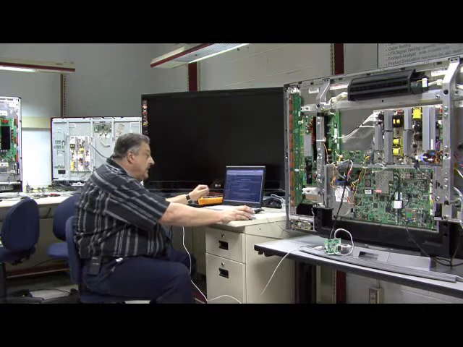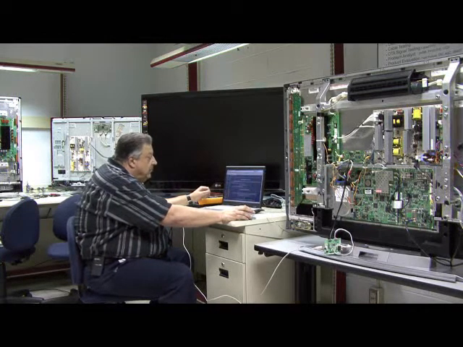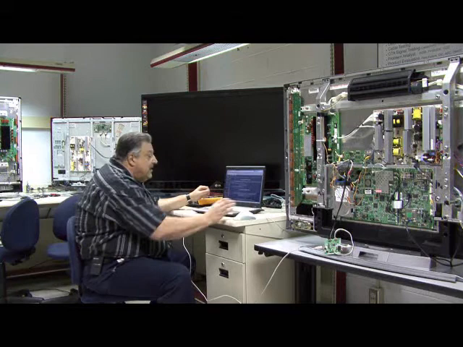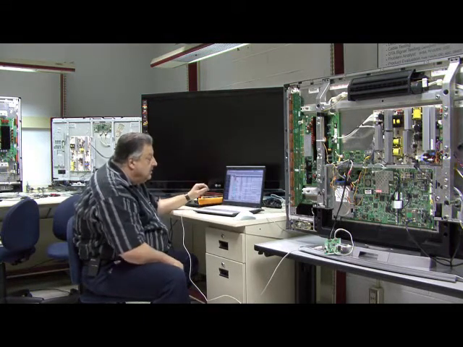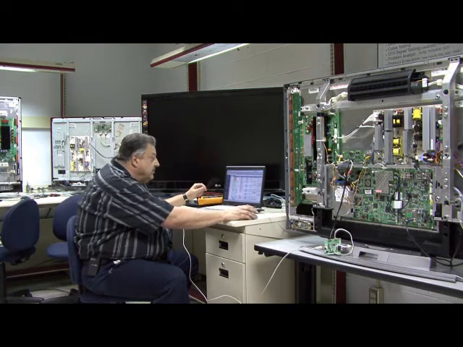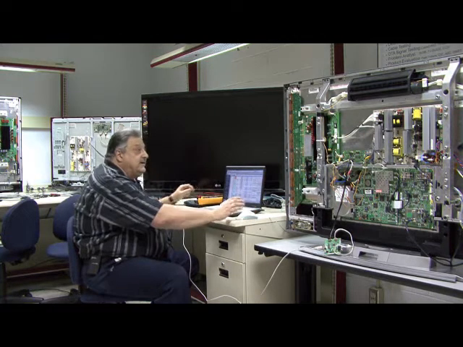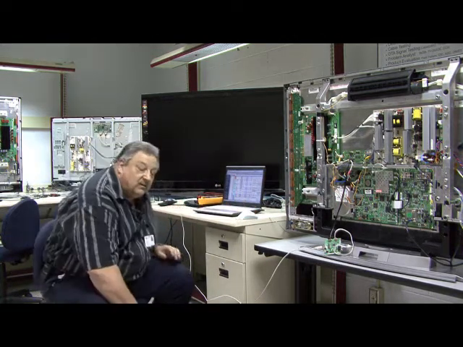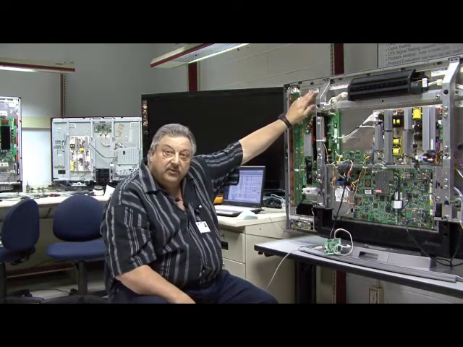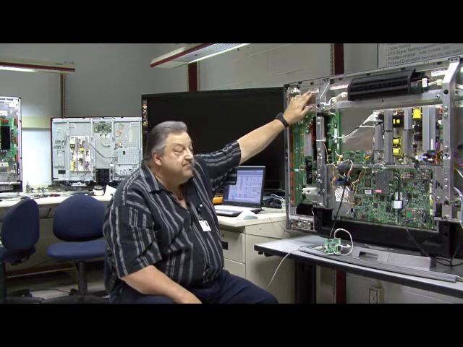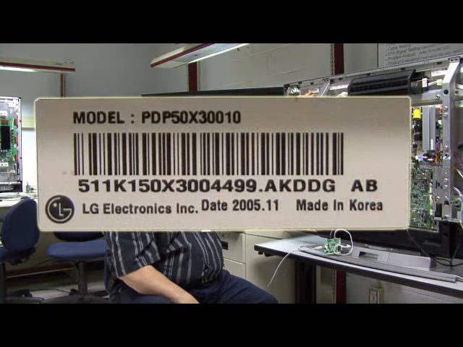So we open up our Excel sheet, and what this will do will allow us to access an Excel table. And in this table, we will find our panel model number. On the panel label is a model that is listed.